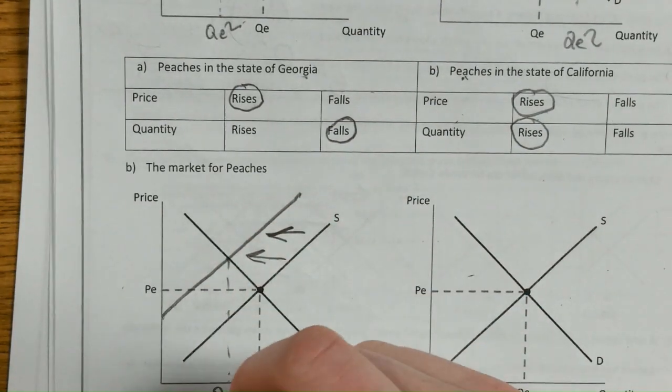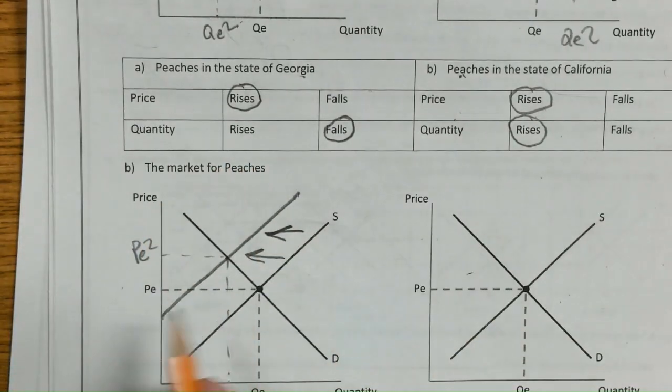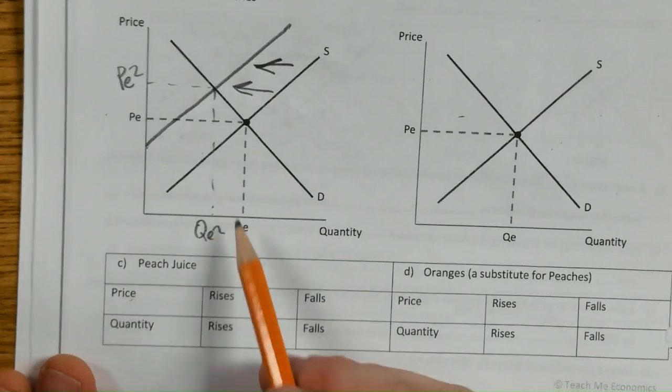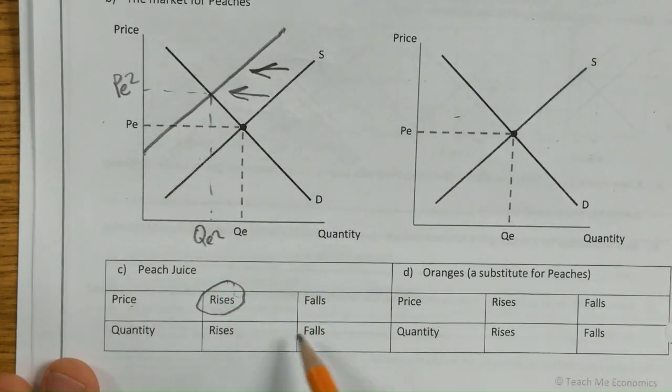And we have a new QE, QE2 here. We have a new price at equilibrium, PE2 here. And we see that the price increases, it rises, and the quantity falls.